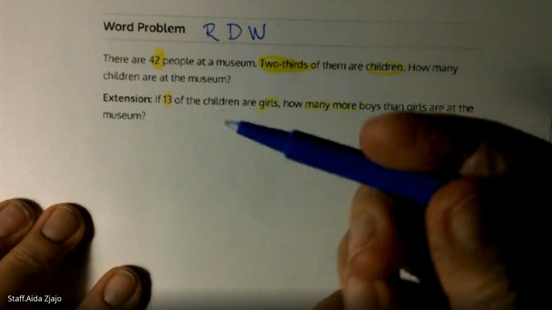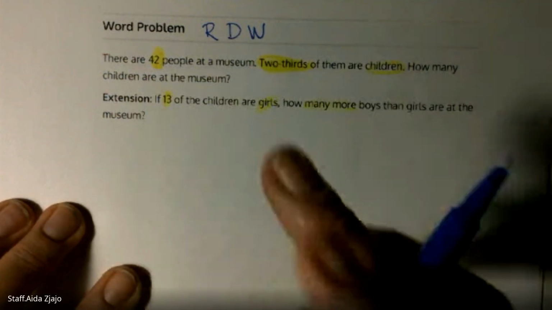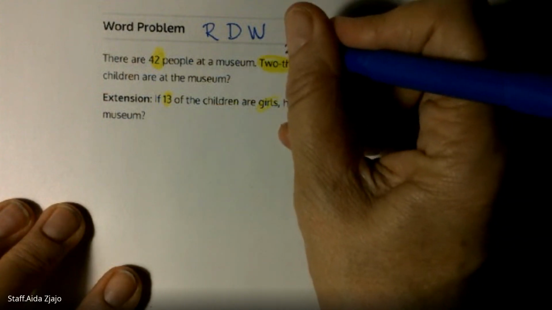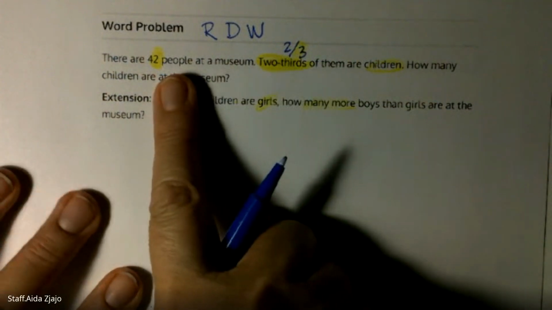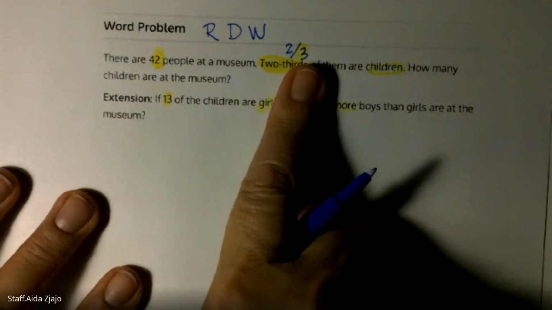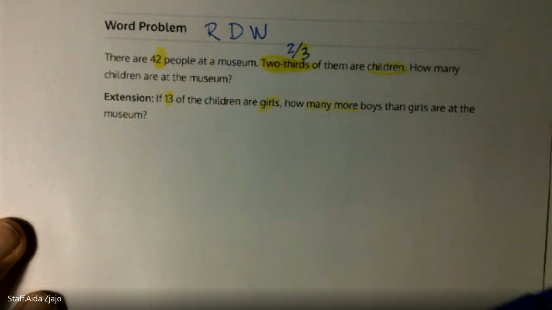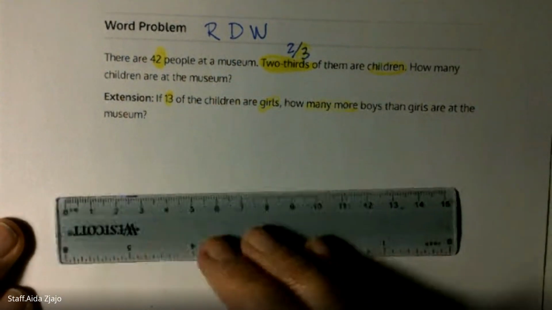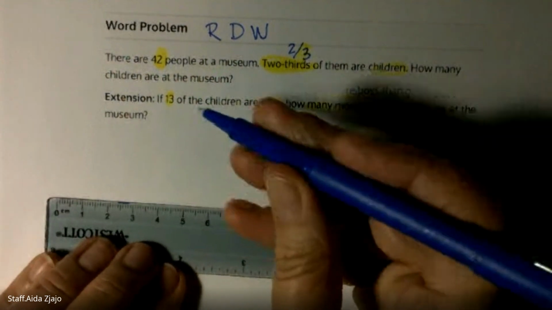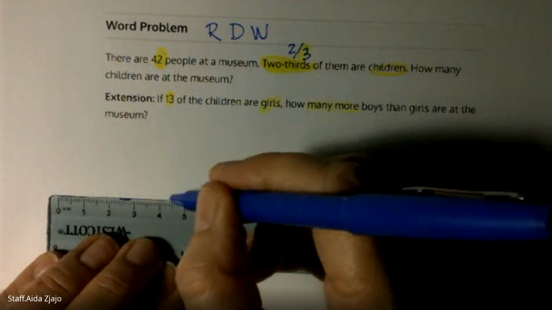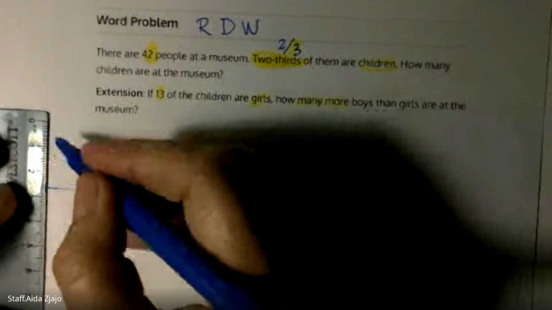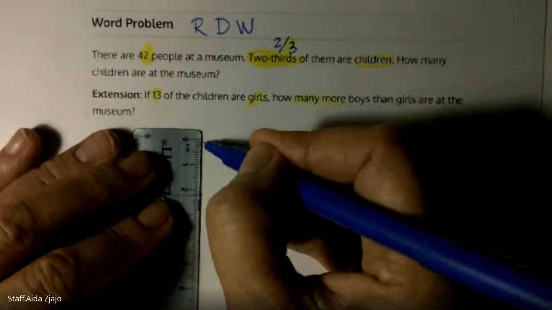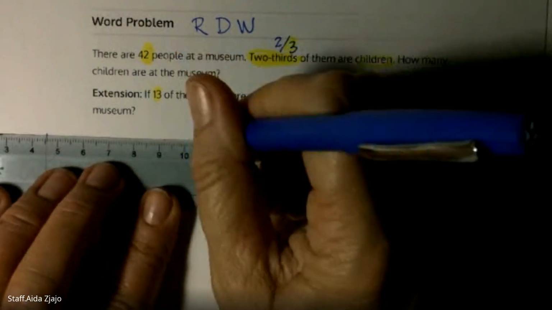So the first thing I notice is that our total number of people is 42. The fractions that we deal with are thirds. So what I'm thinking about is having 42 divided into three parts. So thinking of showing this as a tape diagram, you can pretend this is three parts, and that will represent all the people that we have.